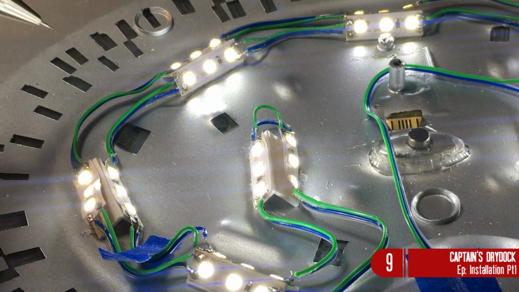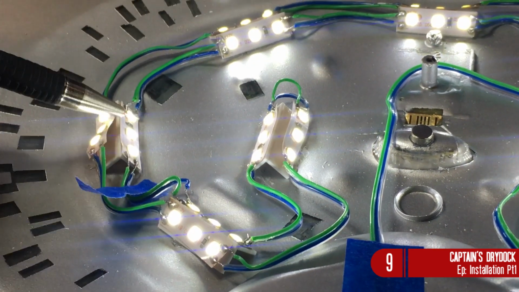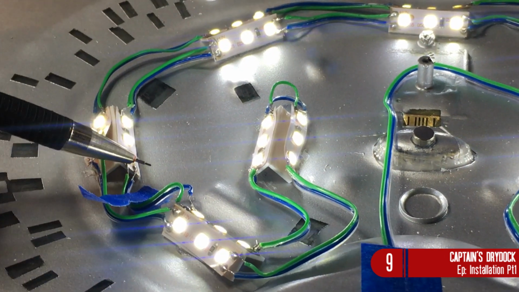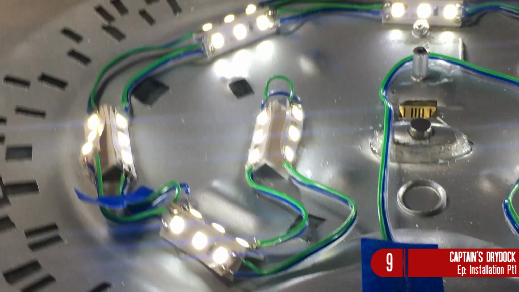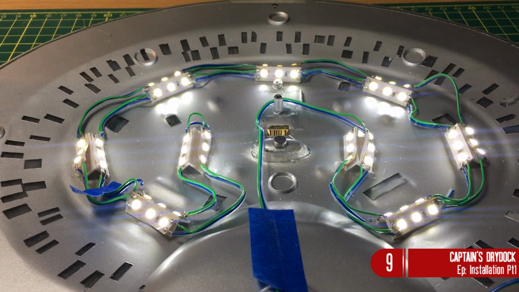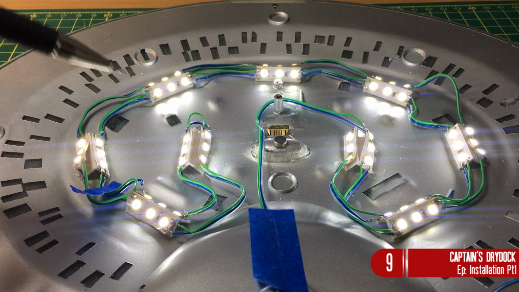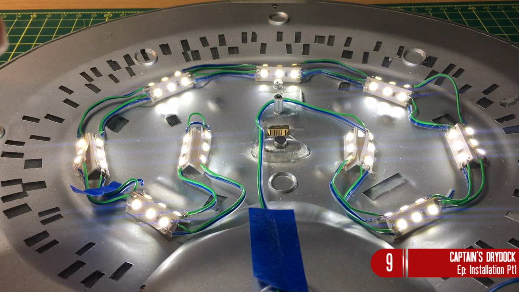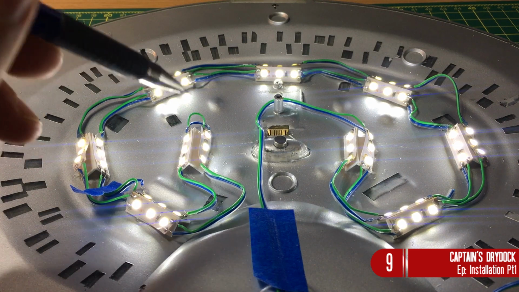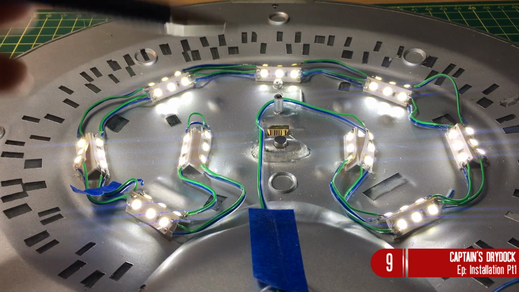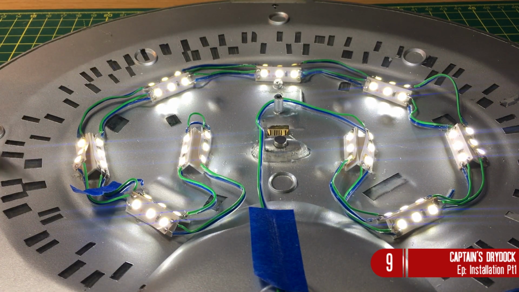So LED light is going in all different directions, bouncing off the silver interior of the model, and that's all you have to do to light up your model. Is that not easy? Please, this is simple, so give it a go. You may run into trouble when you get your connections mixed up, because I did. I know I'm an idiot, but all you need to do is unsolder and resolder. Practice, practice, practice, and I guarantee you'll be lighting your model up very, very soon.